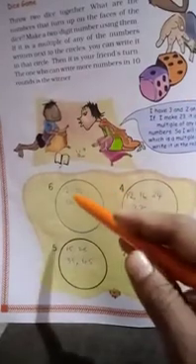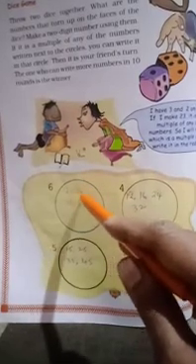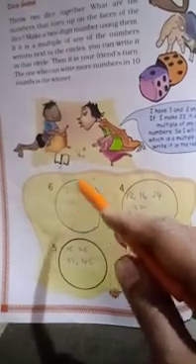Next, if you roll it and get 2 and 4, it will be included in the multiples of 6. For example, 1 and 8: 8 is not on the die, so that will not come on the die. Similarly, next will be 36, 42.